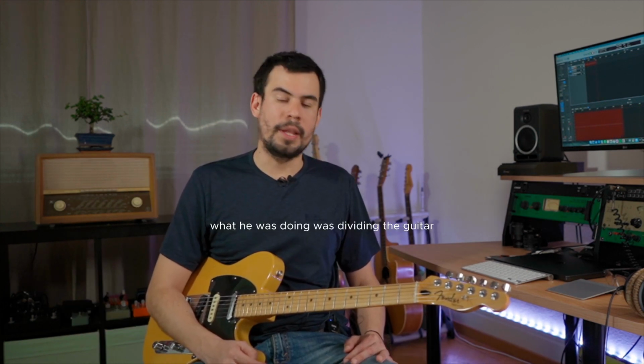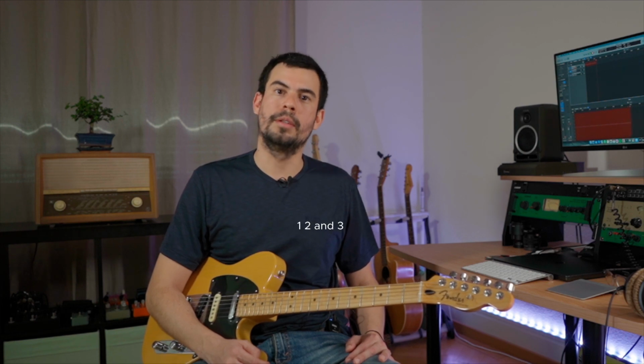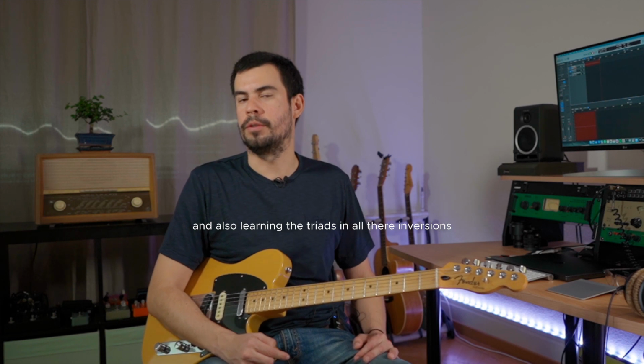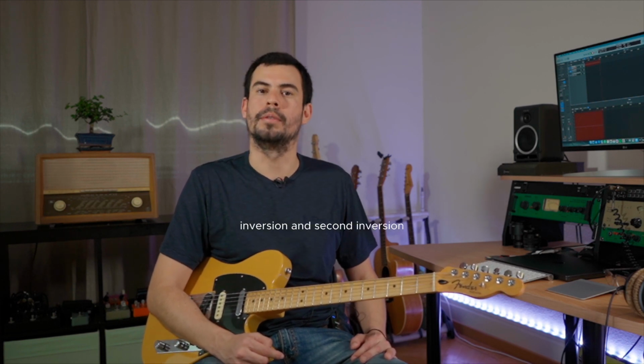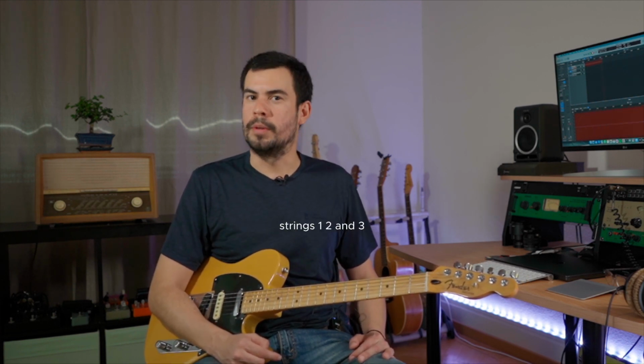What he was doing was dividing the guitar in groups of threes, strings 1, 2, and 3, 2, 3, 4, 3, 4, 5, and 4, 5, 6. And also learning the triads in all their inversions, meaning root position, first inversion, and second inversion. Today we're just going to play on strings 1, 2, and 3.